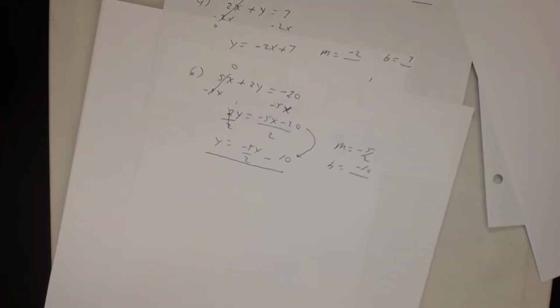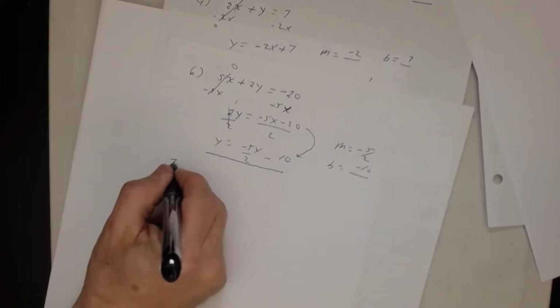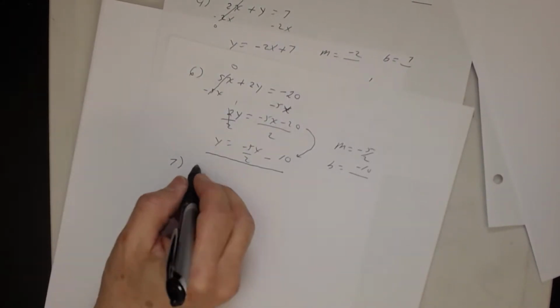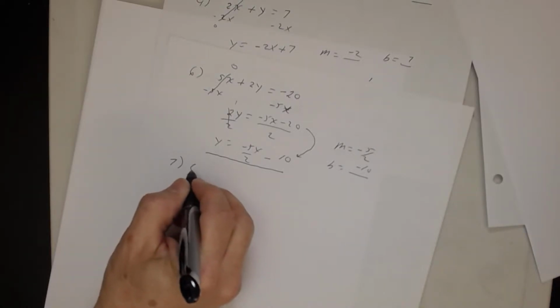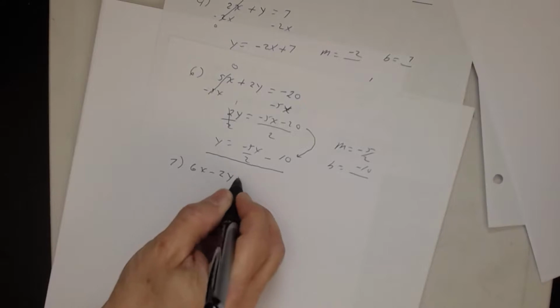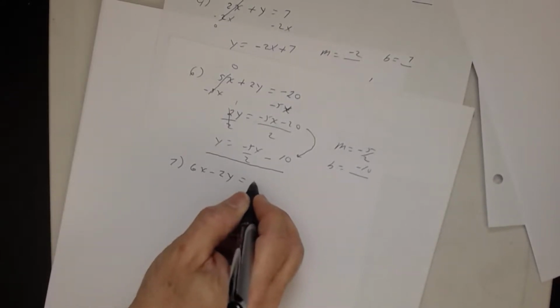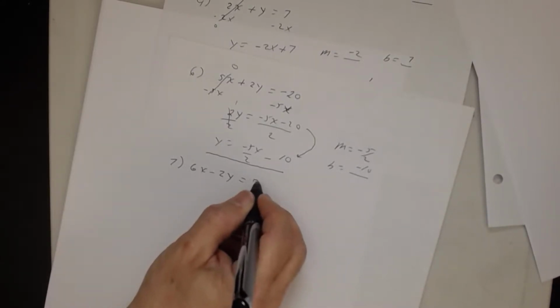All right. Number 7. Suppose we had 6x minus 2y equals, let's say, 7.